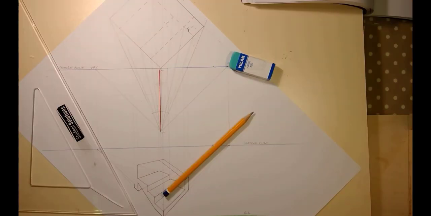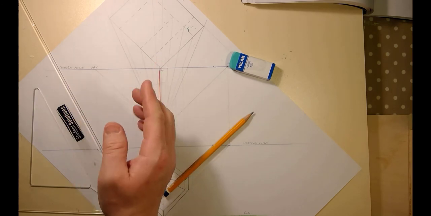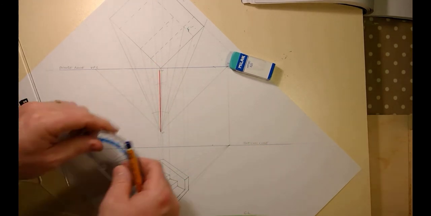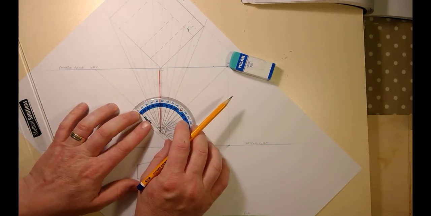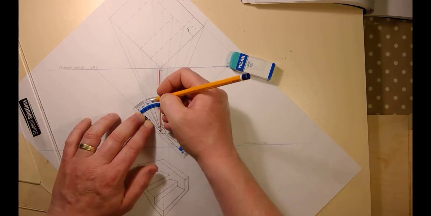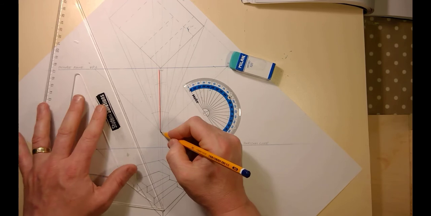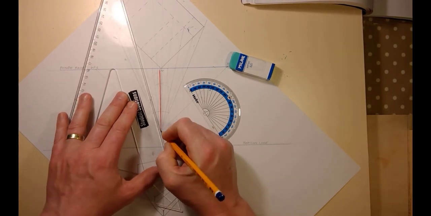For my auxiliary vanishing point, from my normal vanishing line, I'm going to measure up my angle at 30. So I'll do that there first. So from my normal vanishing point, I'm going to measure up there my angle at 30 degrees. Okay, so extend that.